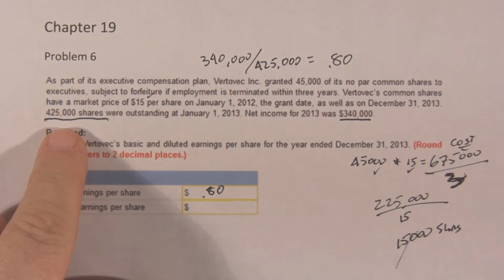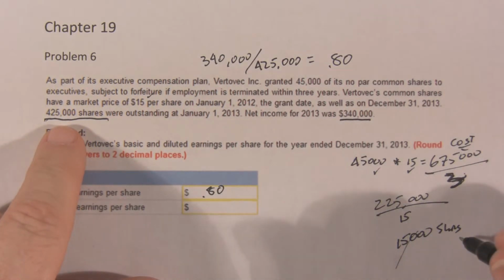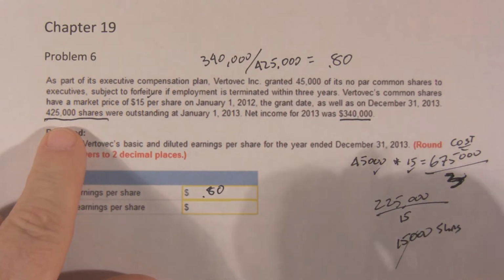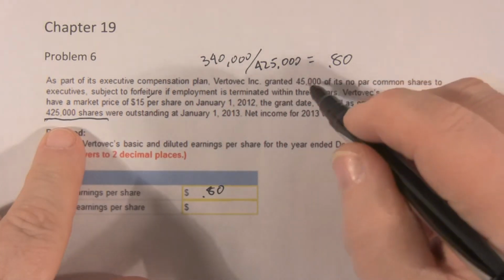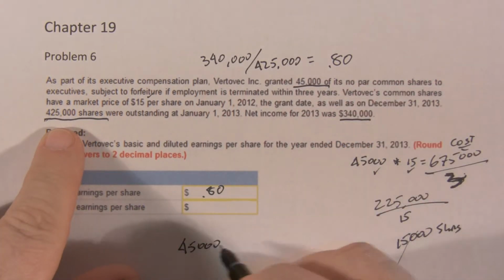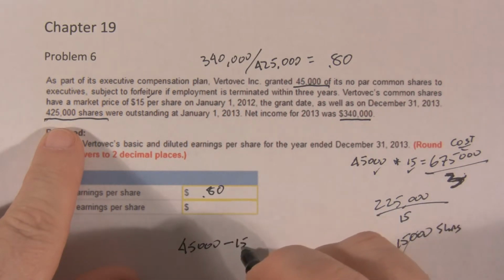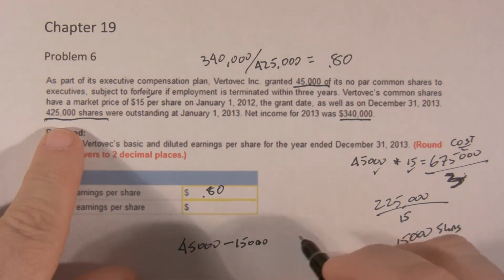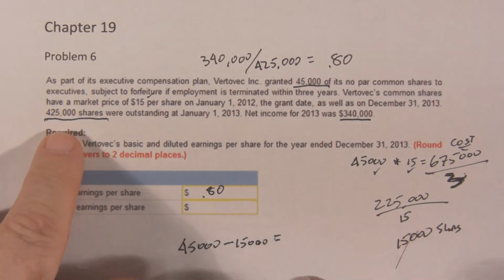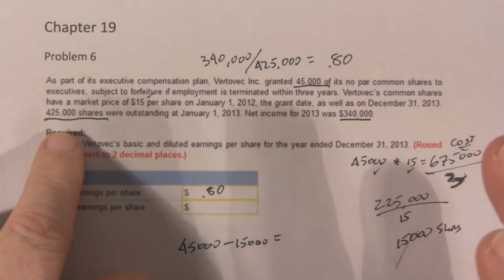Okay, so we act as if we buy these shares. So they're in there. So there's 30,000 left because we granted 45,000. Grant 45. We act as if we bought 15,000. They're in there. We act as if all those proceeds were used to buy treasury shares.